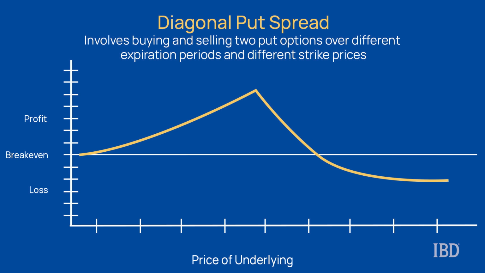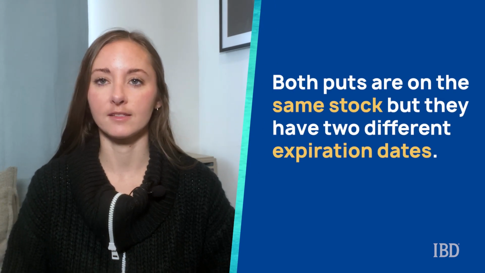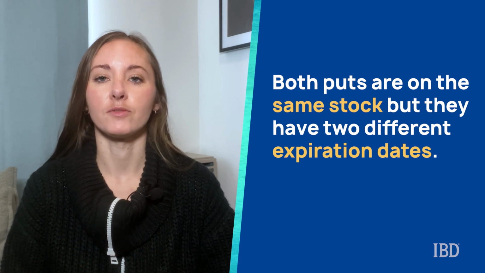It also means that the option that you bought is more expensive than the option that you sold. So together, these two options create a spread, and the difference in strike prices creates a specified range. The investor can expect a profit or a loss based on where the stock trades within that range. Another important aspect of this spread is that both puts are on the same stock, but they have two different expiration dates. This is also referred to as a time spread. So let's use an example.